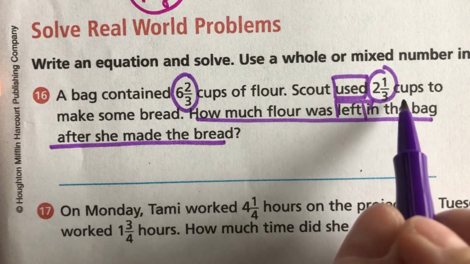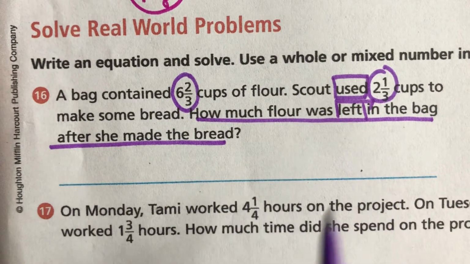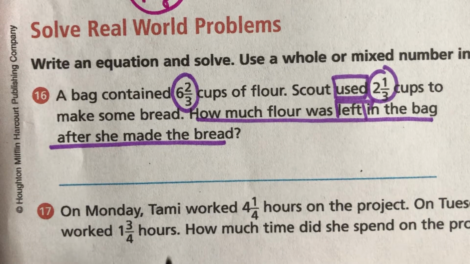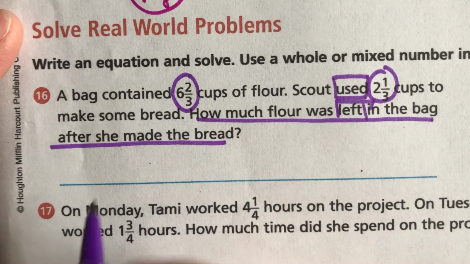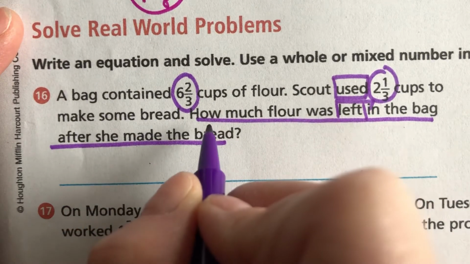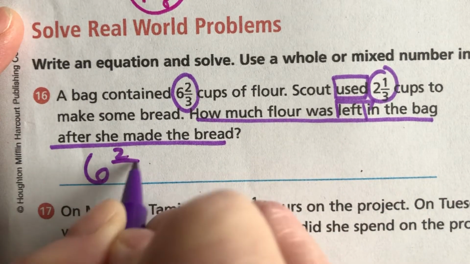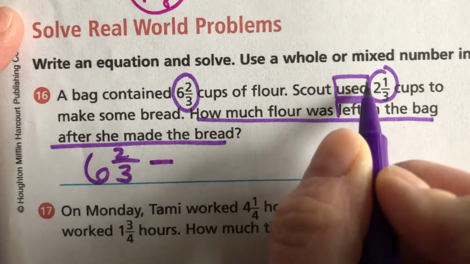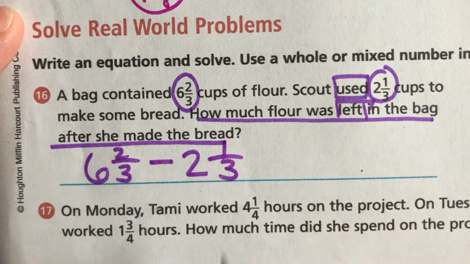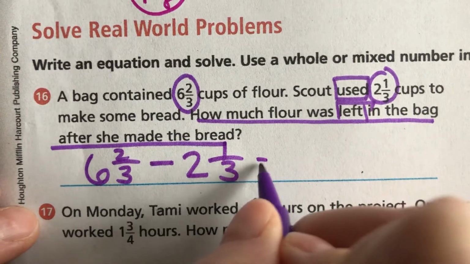So it says that she used 2 1/3 and wants to know how many is left. Those are some keywords for subtraction. So it says to write an equation and solve it. The equation we would be solving, well, we start with 6 2/3, and we're gonna take away, we're gonna use 2 1/3. And we need to solve this.